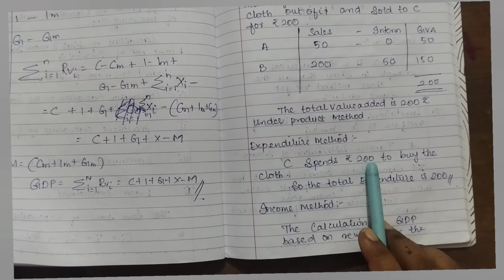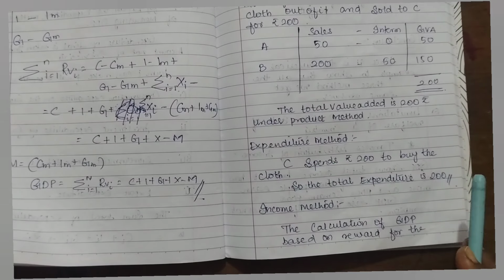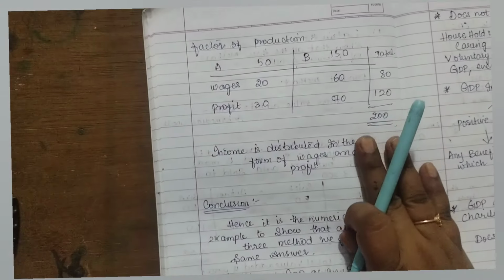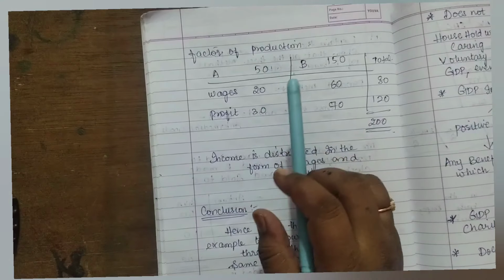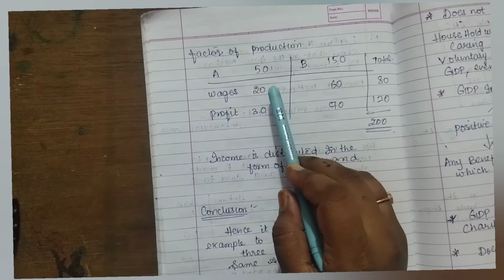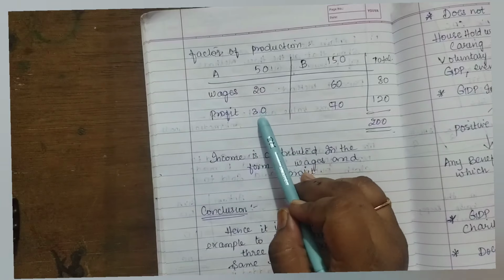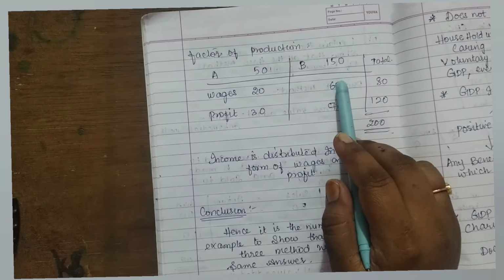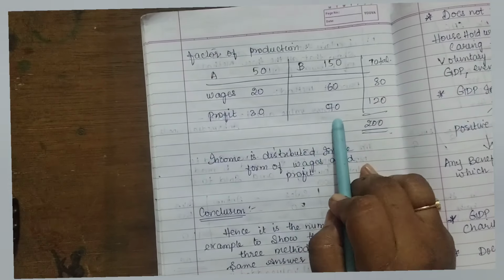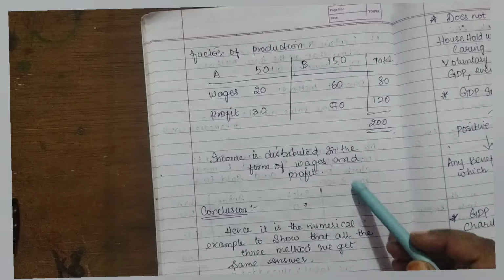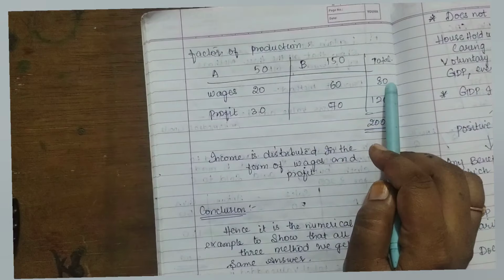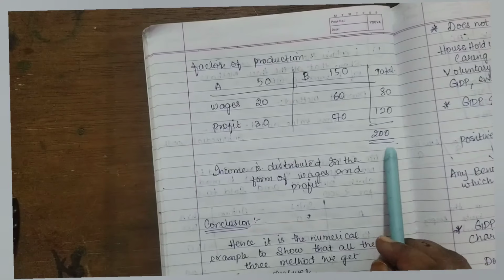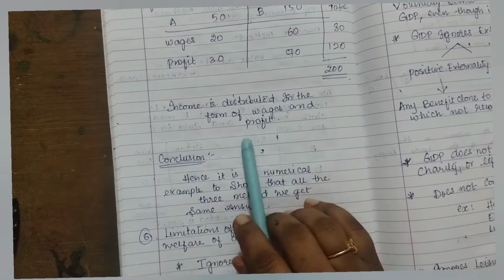Expenditure method, C spends 200 rupees to buy the cloth. So the total expenditure is 200. Income method, the calculation of GDP based on the reward of the factors of production. So when A earned 50 rupees, he distributed it as wages, rupees 20, and the rest he took as a profit of rupees 30. B, when he sold, the value added which is 150, in that 60 he paid as wages and the rest 90 rupees he took as his profit. So when you add the wages of both firms A and B, it is 80, and the profit of both firms is 120, again we are getting the answer, which is 200. Income is distributed in the form of wages and profit, which is also 200.